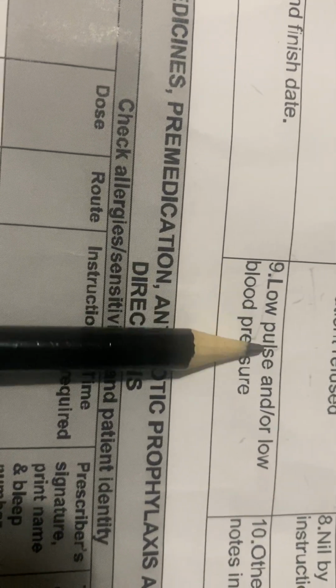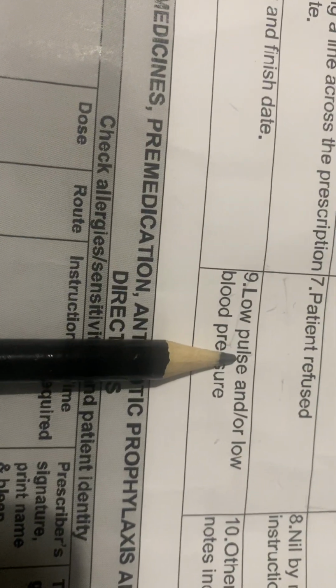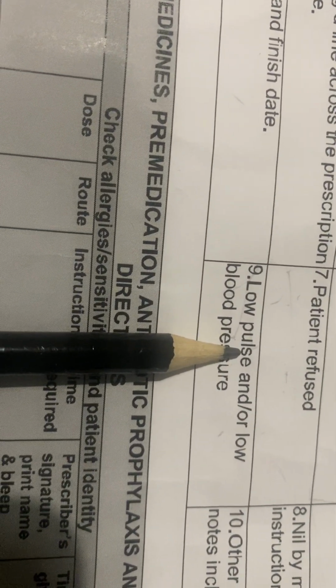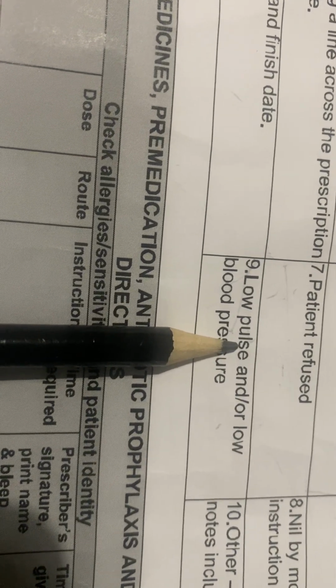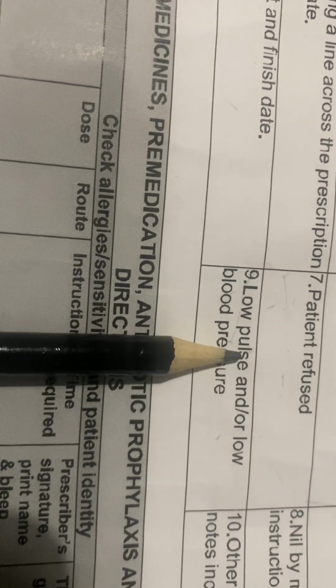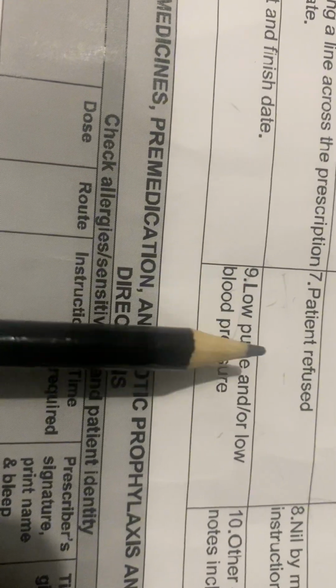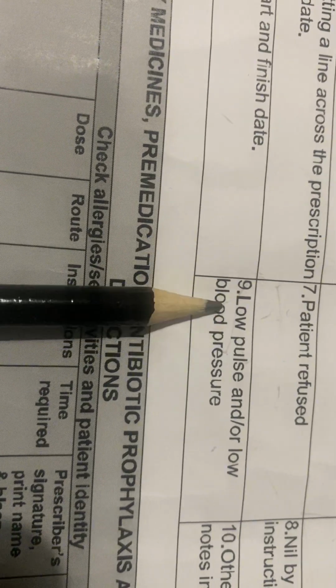You cannot administer it when the patient's pulse rate is less than 60 beats per minute. It's a fail if you make that mistake. And this is one of the reasons that it is very important that you ask your assessor, please, what is my patient's blood pressure today? Or what is my patient's pulse rate today?